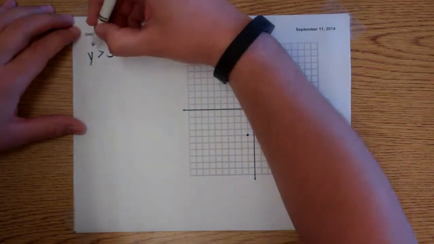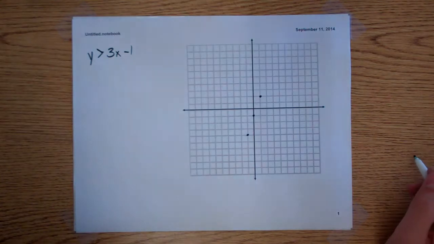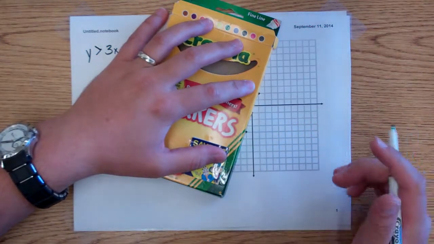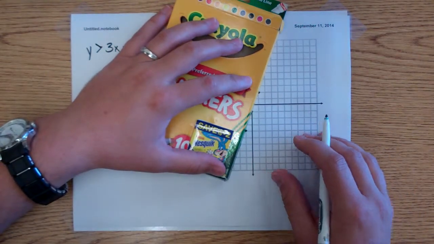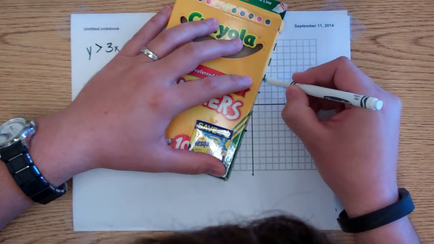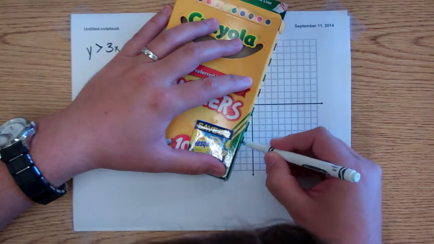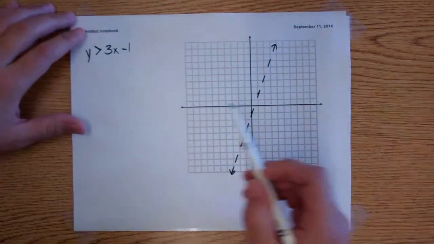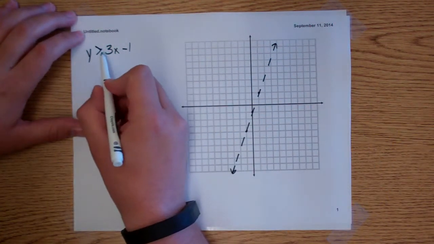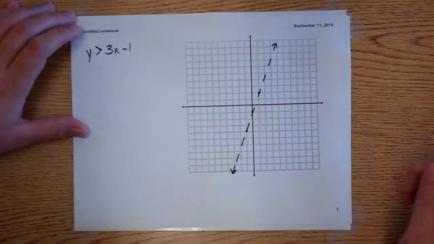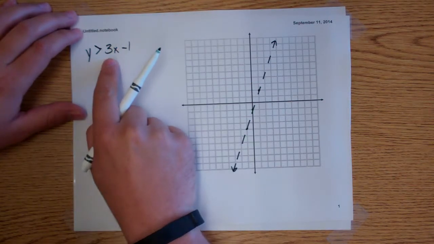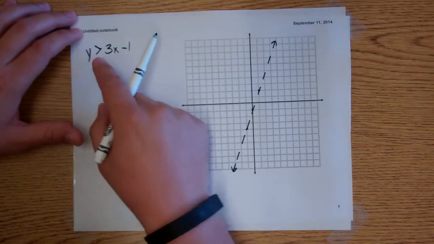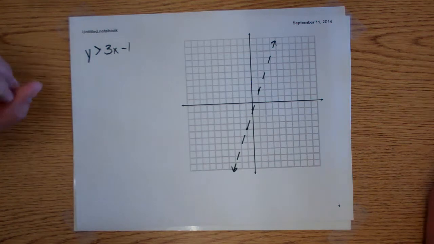Now, since this is greater than, there's no equal to bar. What we're going to do is, instead of drawing a solid line, we're going to draw a dashed line. Just like that. And the reason it's dashed and not solid is because this is not greater than or equal to. So the points on this line do not solve this inequality because there's no equal to bar. So the points on this line, since they don't solve it, we represent that with a dashed line.